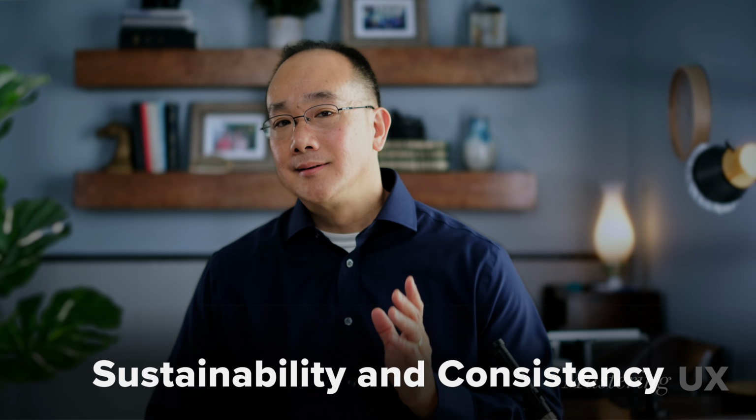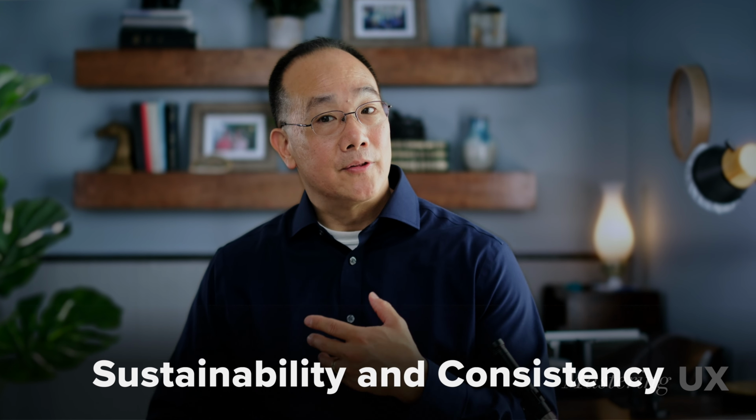The third point of application is sustainability and consistency. There might be a temptation to create a unique, embellished micro interaction, but it really needs to be remembered that it can't be inconsistent across the digital product, the digital property.